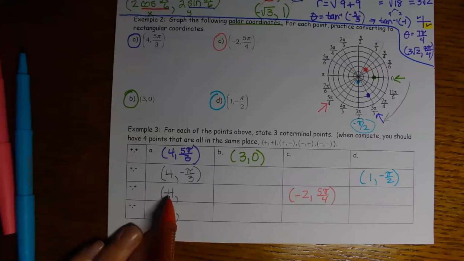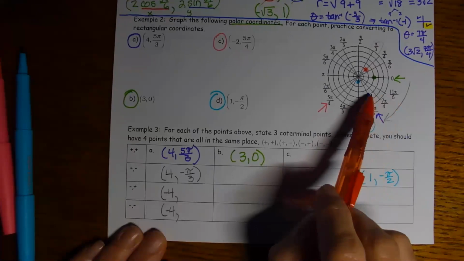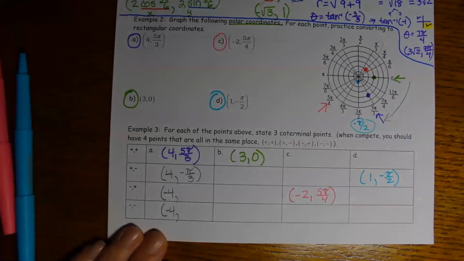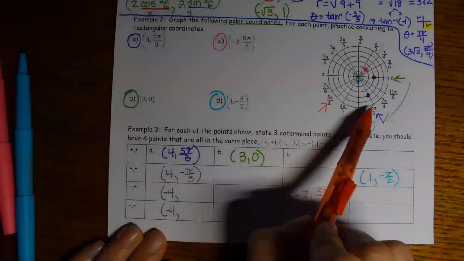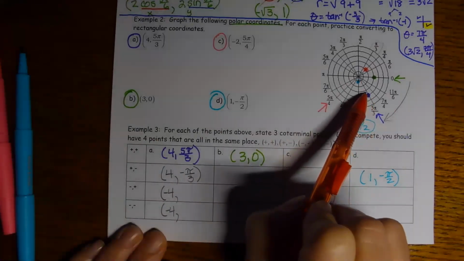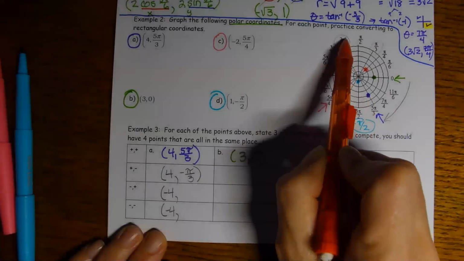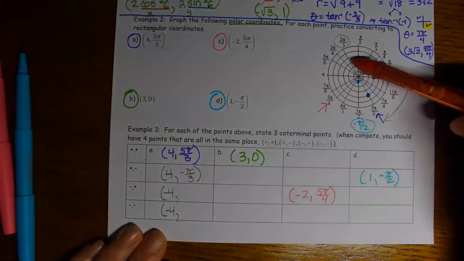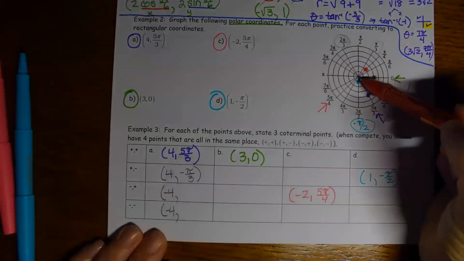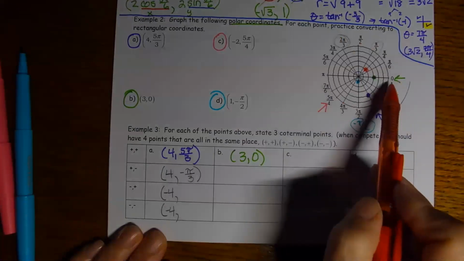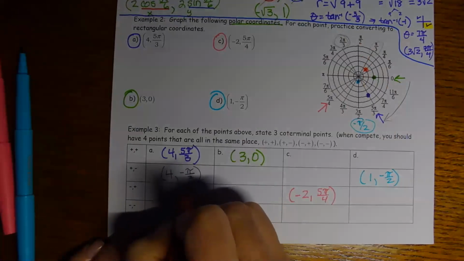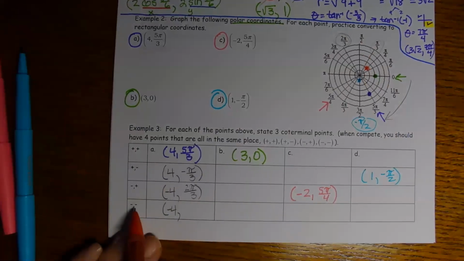Now, if this is -4, and I still want to land here, the negative means I'm walking backwards from the named angle. So instead of naming this angle, what angle am I going to name? I need to say that I'm going to land on this 3 because I've got a -4, which tells me to walk away. So what's the positive name for this angle? 2 pi over 3. And now it wants the negative.